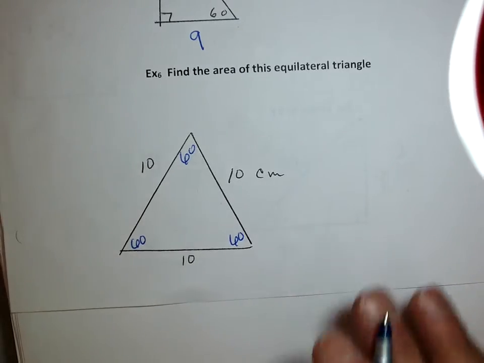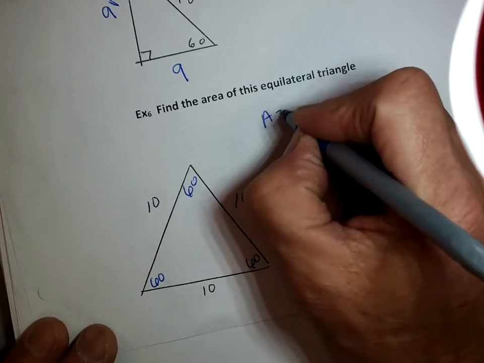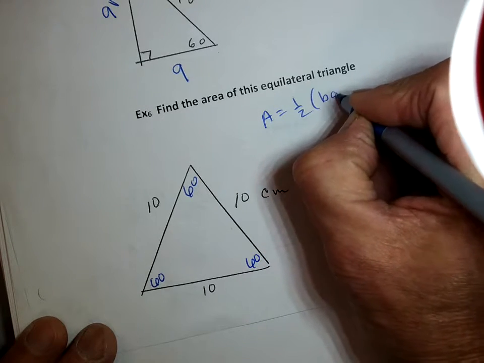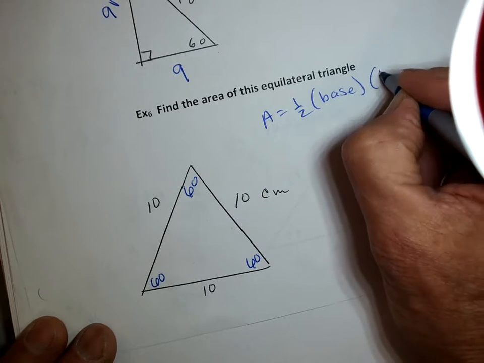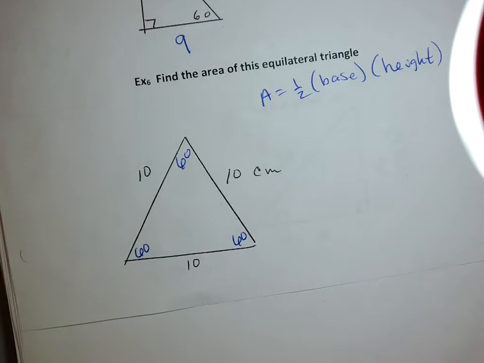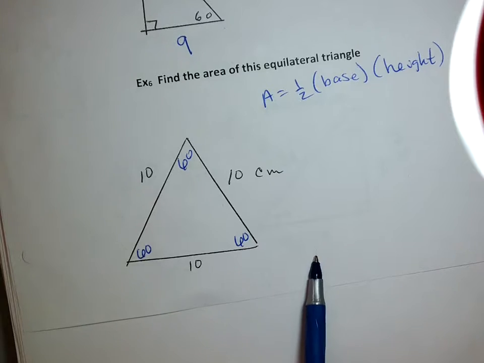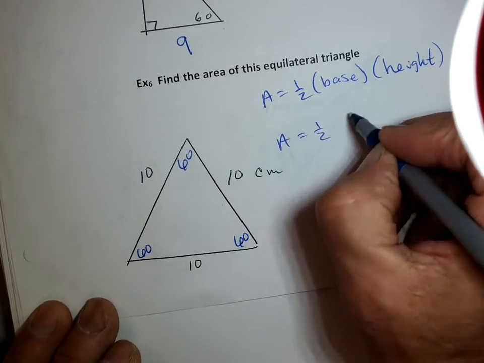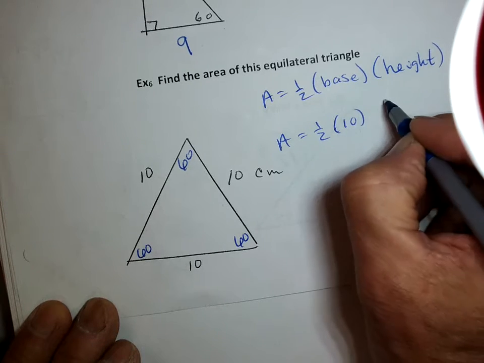So if we want to find the area of this triangle, area of any triangle is going to be 1/2 base times height. Okay? The base I know, it's easy. The base is 10, right? So the area of this triangle is going to be 1/2 times 10. But then the height, I don't know the height.